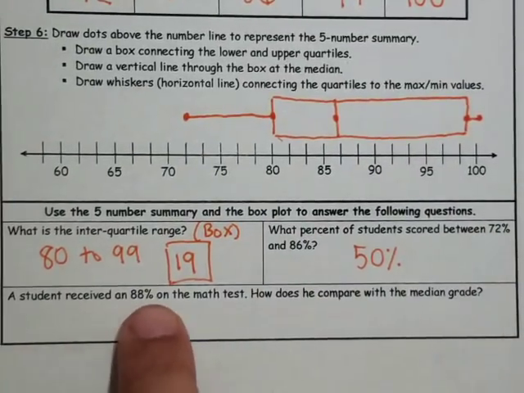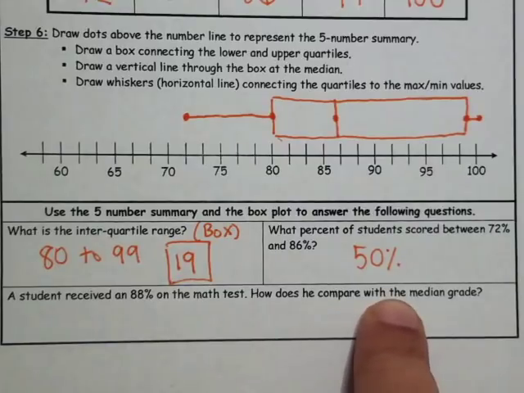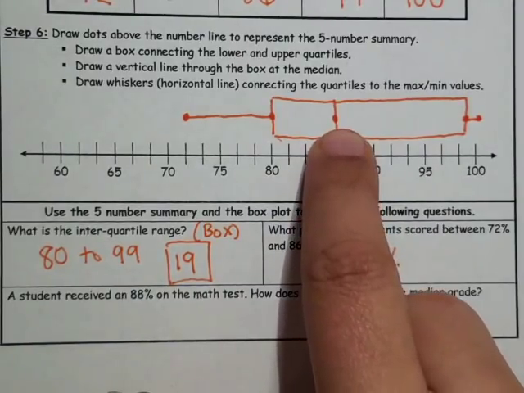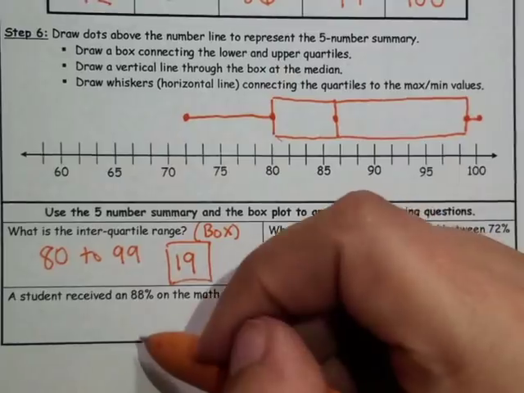A student received an 88 on a math test. How does he compare to the median grade? So if the median was at 86, he scored above the median.